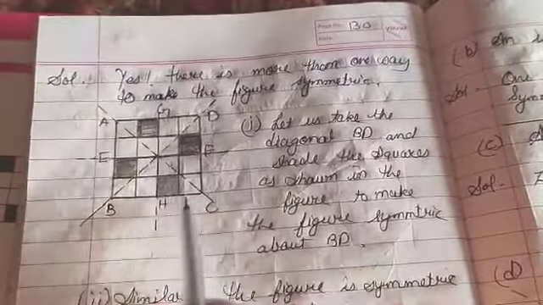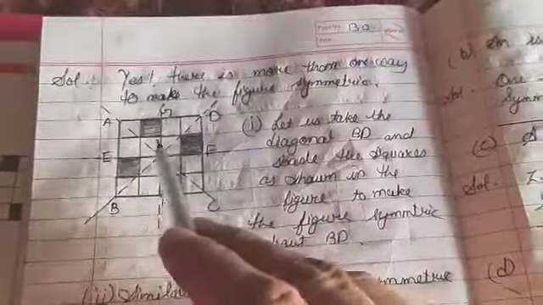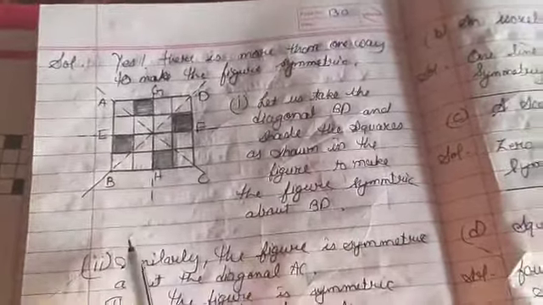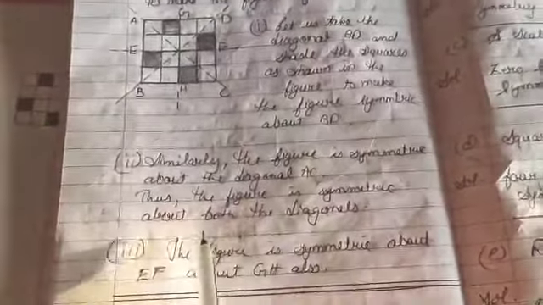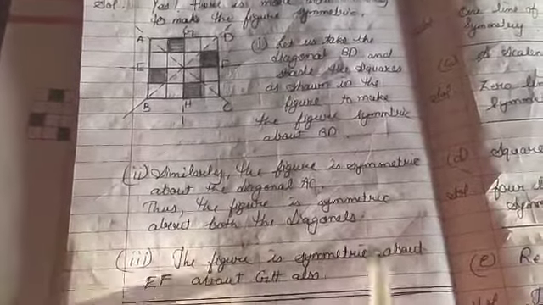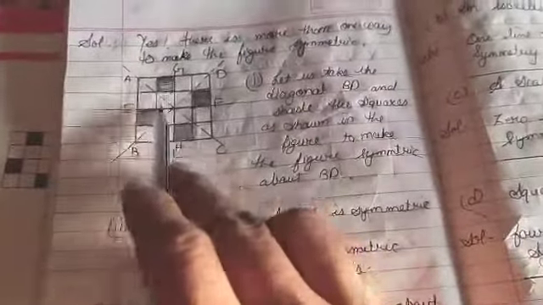Now let us take the diagonal BD and shade the square shown in the figure to make the figure symmetric about BD. Now see, when you fold from here, its mirror image will fall over here. Similarly, the figure is symmetric about diagonal AC also. From here also, when you join D to B, its mirror image will fall over here. So the figure is symmetric about both the diagonals. The figure is symmetric about EF and GH.